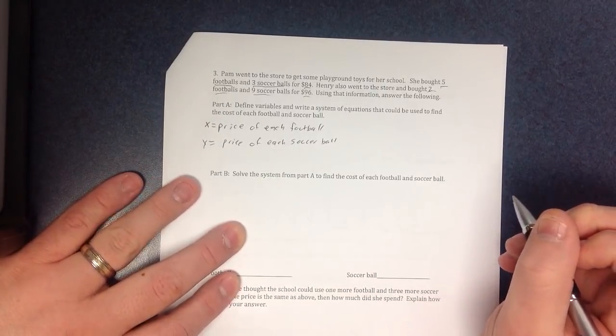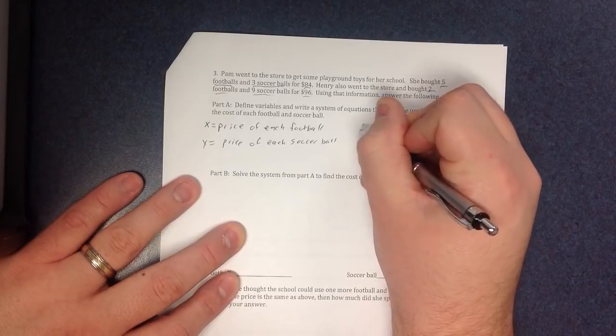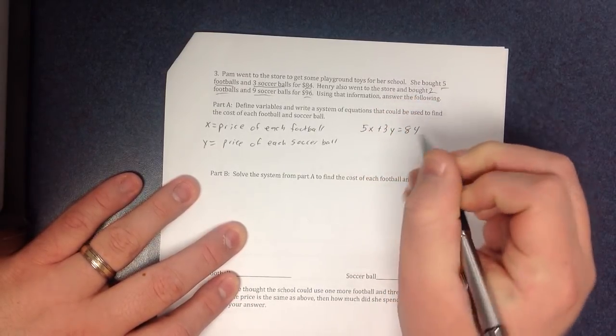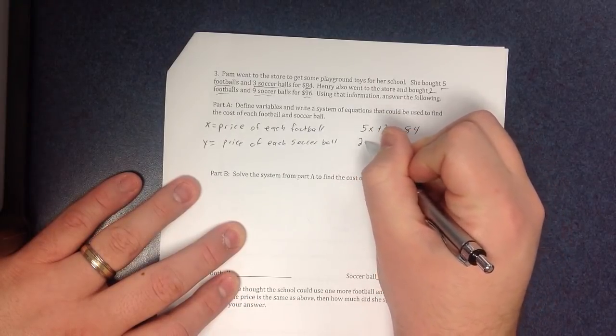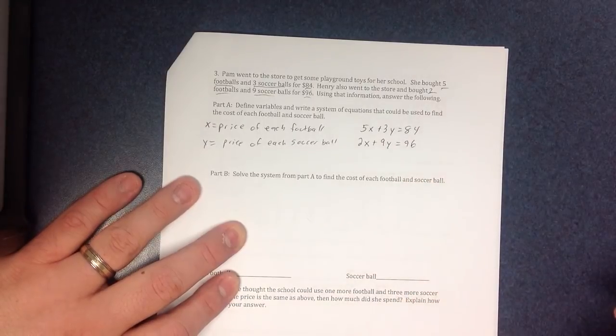Since she bought 5 footballs and 3 soccer balls, 5x plus 3y equals 84. Henry bought 2 footballs, so 2x, and 9 soccer balls for $96.